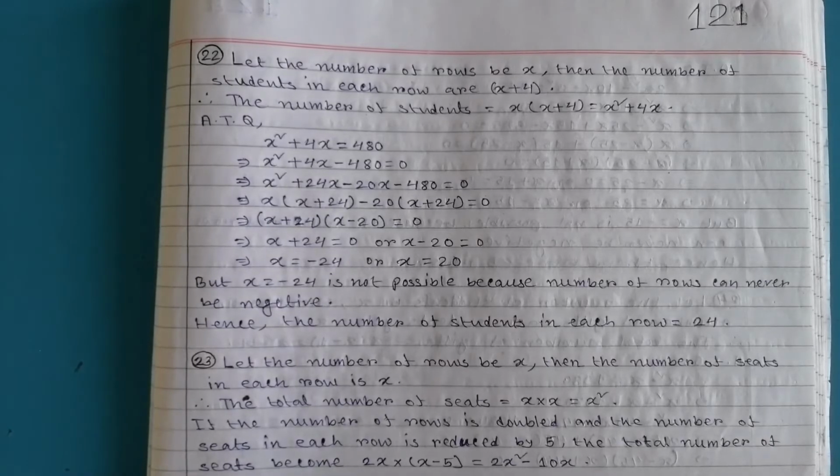Okay, so in this question it is given that the number of students in each row is 4 more than the number of rows. How many rows are there? Then more than the number of rows, there will be 4 more students in each row. Then you have to find the number of students in each row.